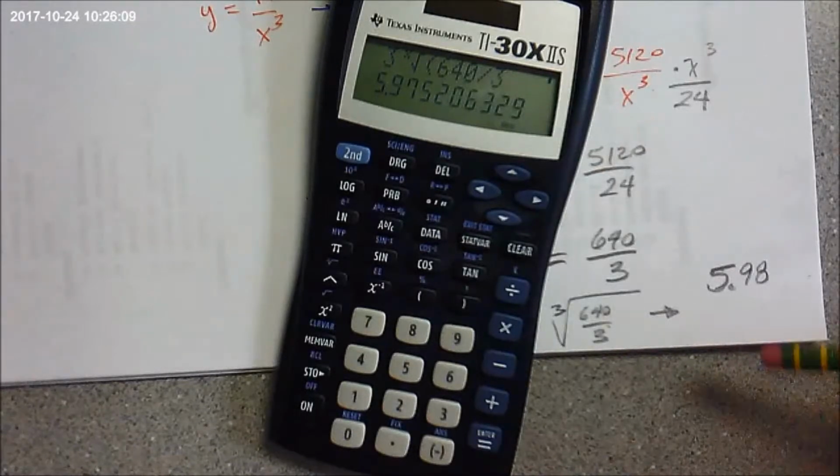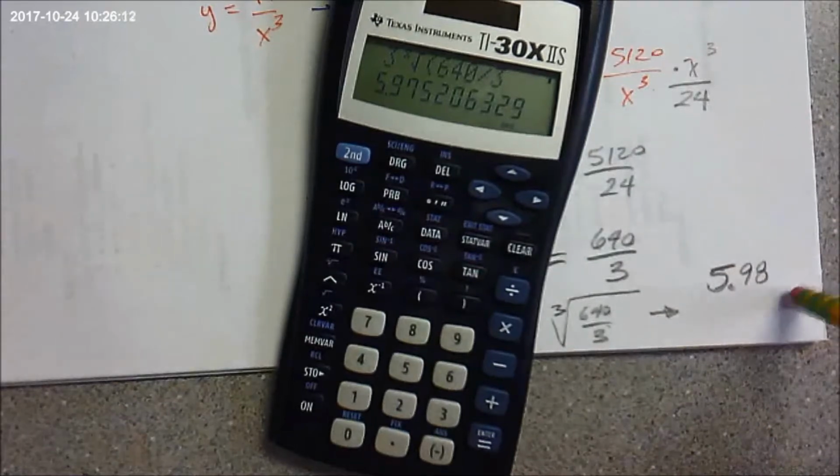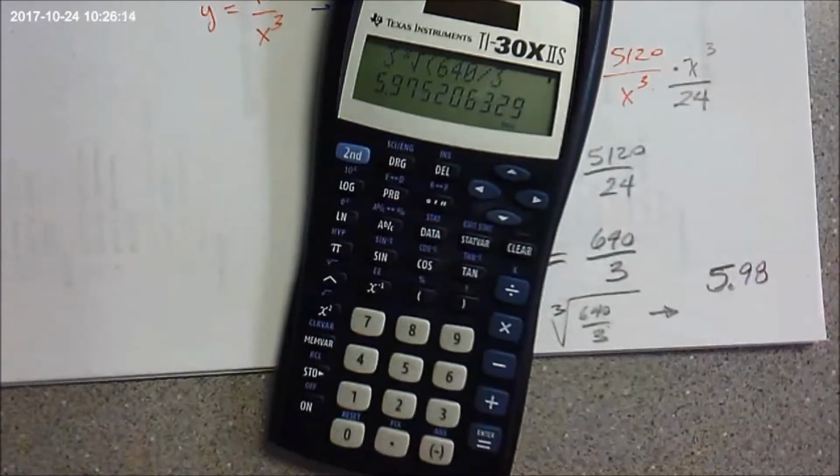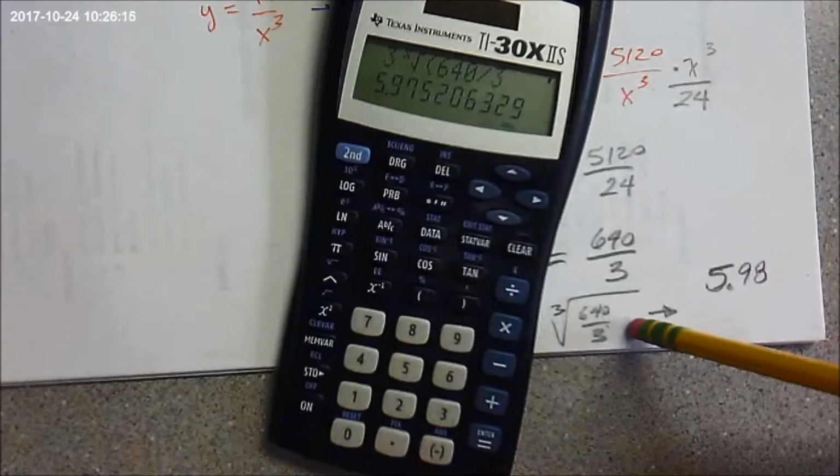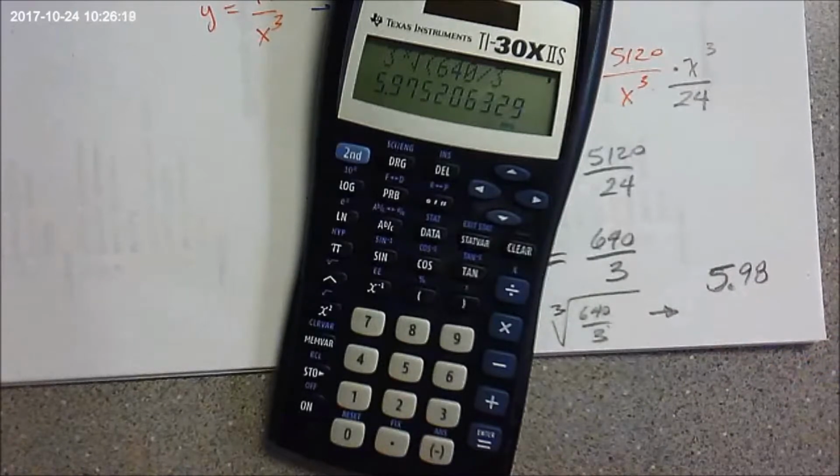Oh, that would check if I got it right. That's true. I could check if this is a good solution. I could cube it and see if I get that back. That's true too. But there's an even easier way. Try a number you know the answer to.